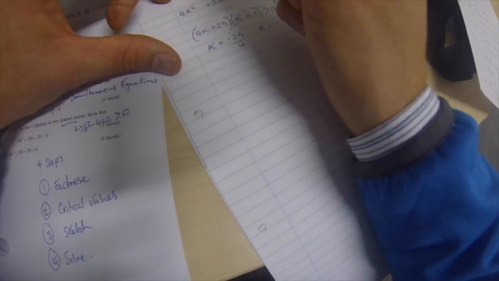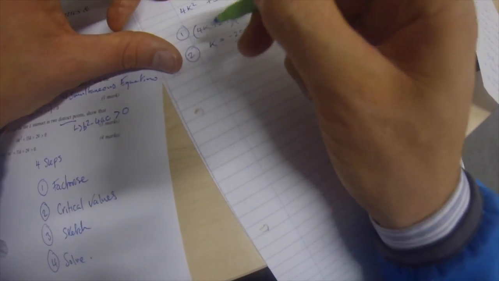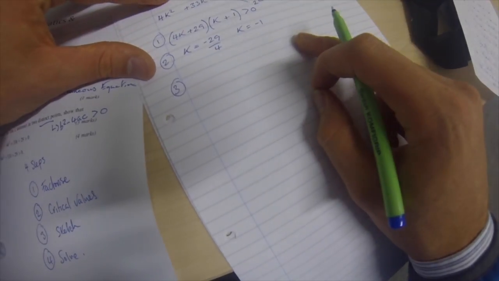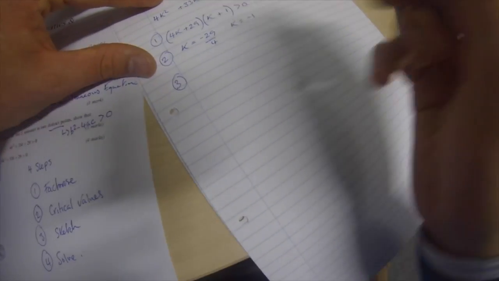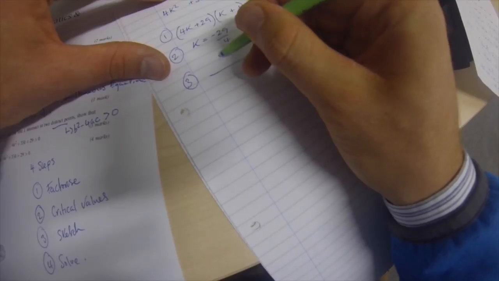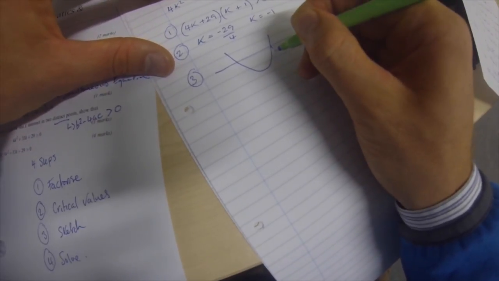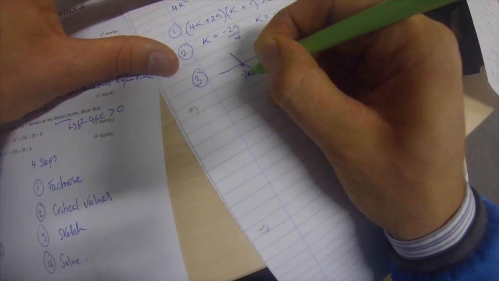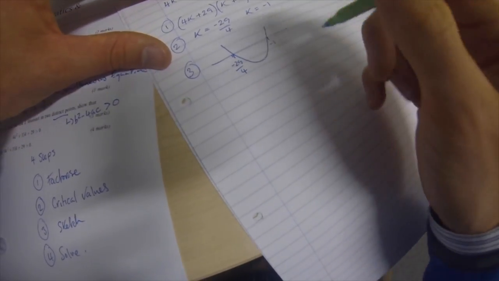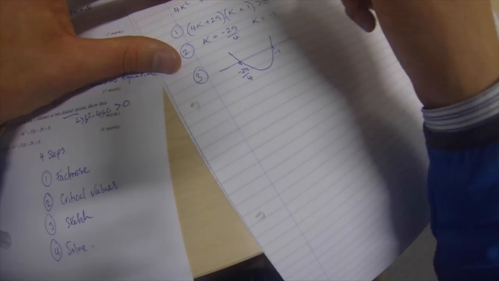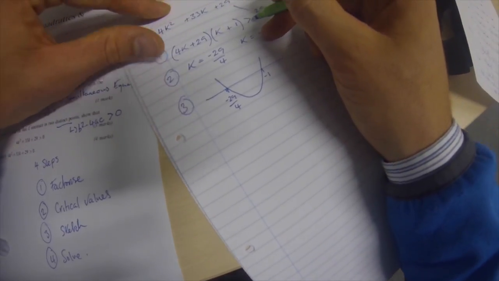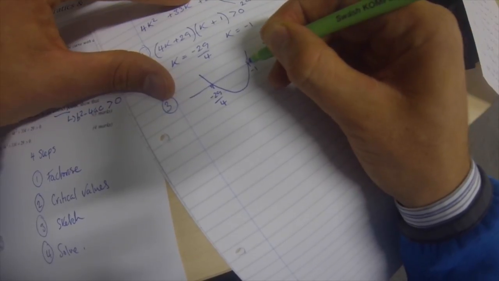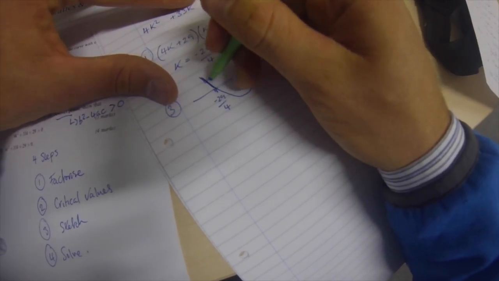So that's steps 1 and 2, so I now need step 3. Yeah? I need to draw a little sketch. Now my little sketch can be very quick with these. So that's minus 1, and this is obviously minus 29 over 4. And then I have to look back up in my earlier part of my question. What did I want? I wanted greater than 0. So greater than 0 is this bit above here, this bit here, and this bit here.